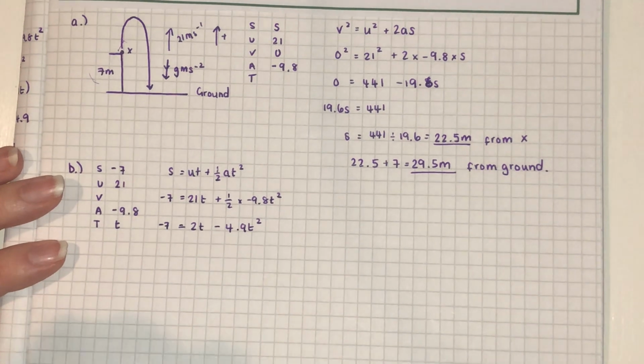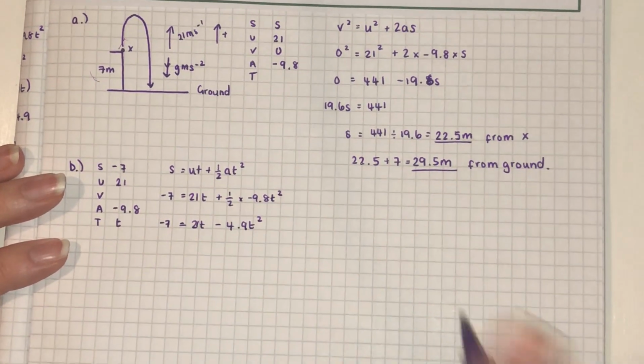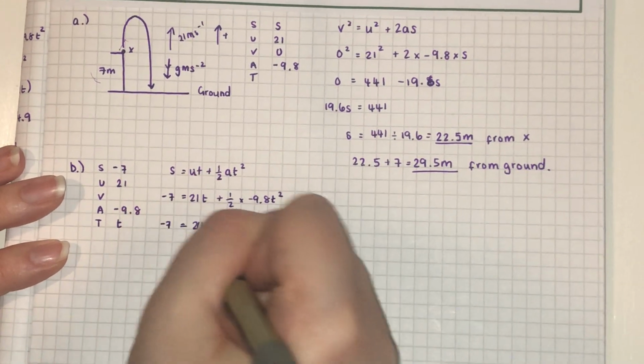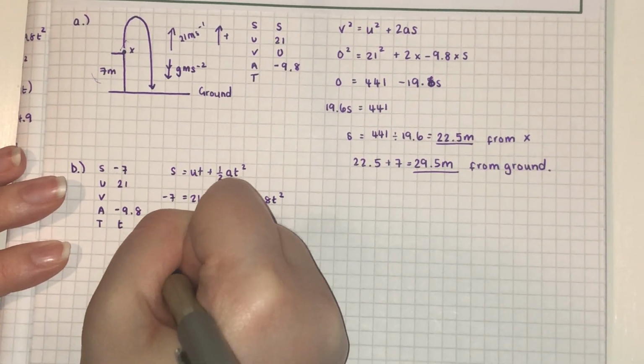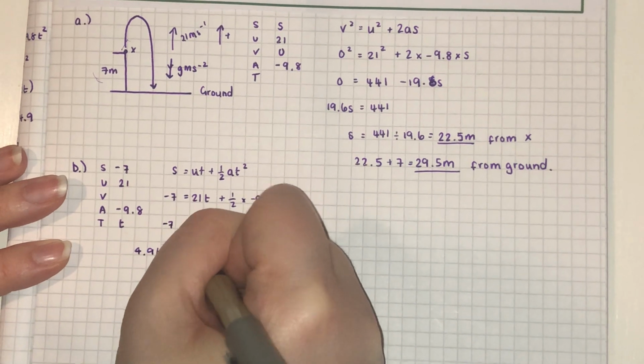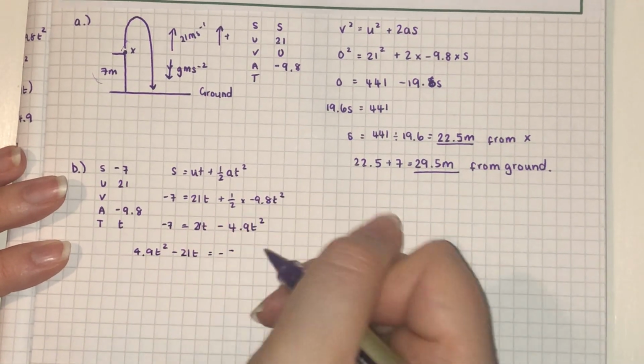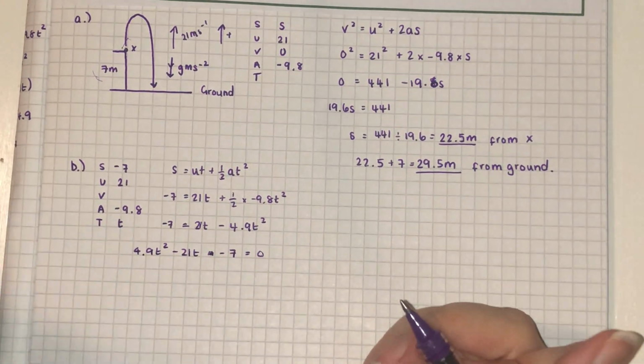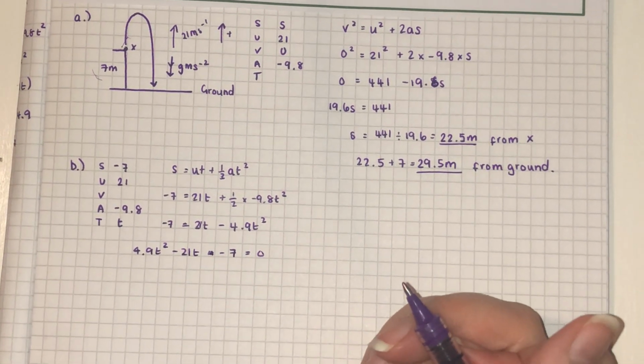And then I'm going to move everything onto the left hand side just so that the t squared is positive. Equals 0. You don't have to do this, but obviously I quite like it.